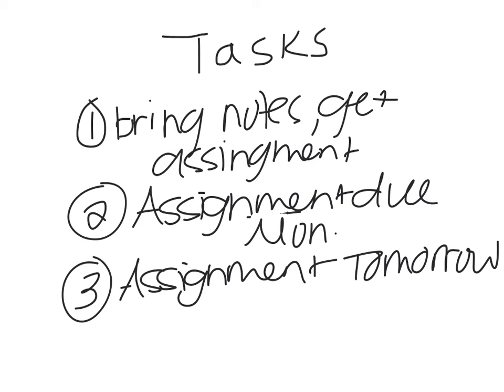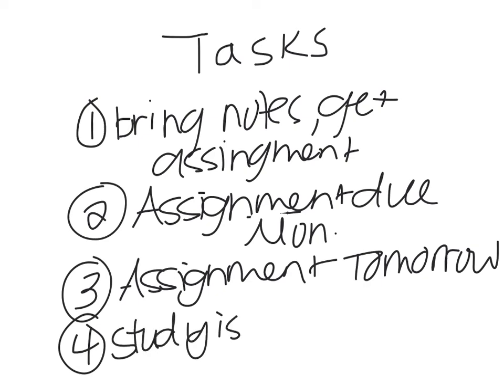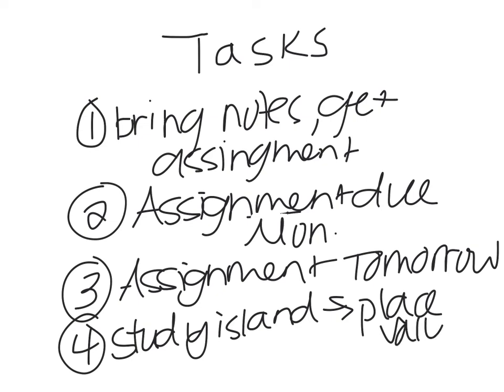If you happen to get all of those things done, then I want you to hop on Study Island and start working on the place value assignment.